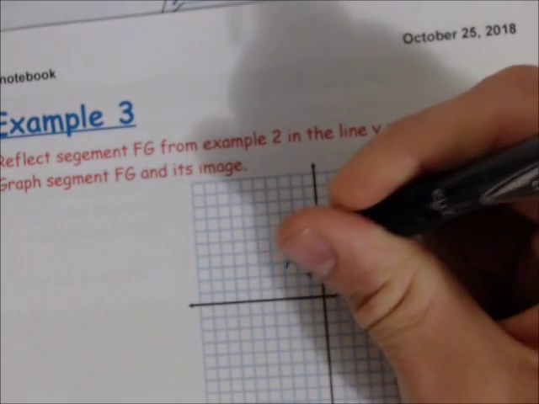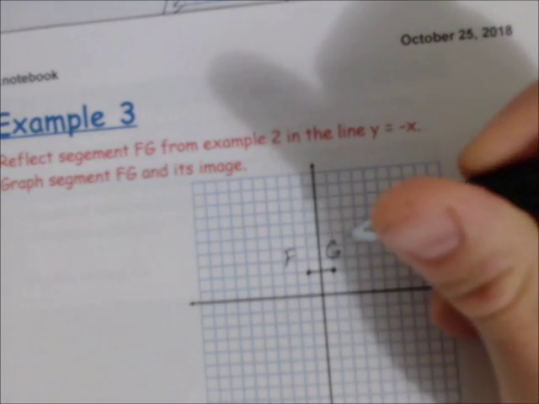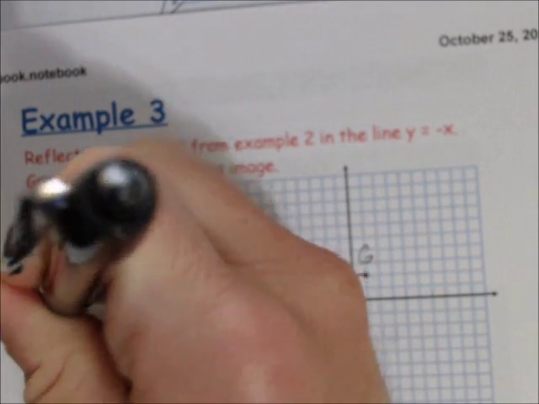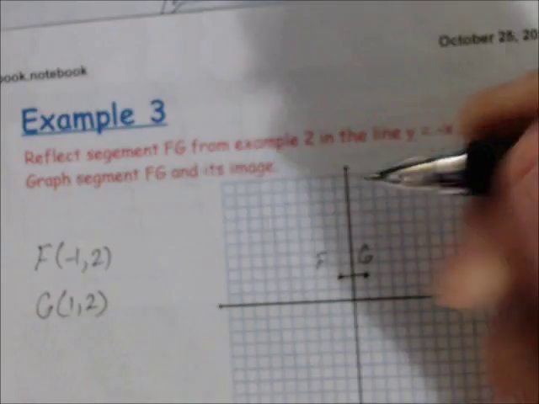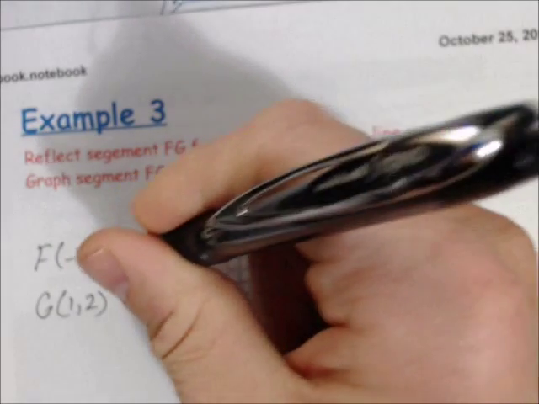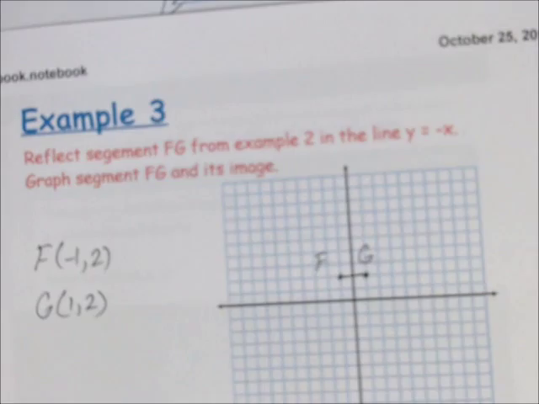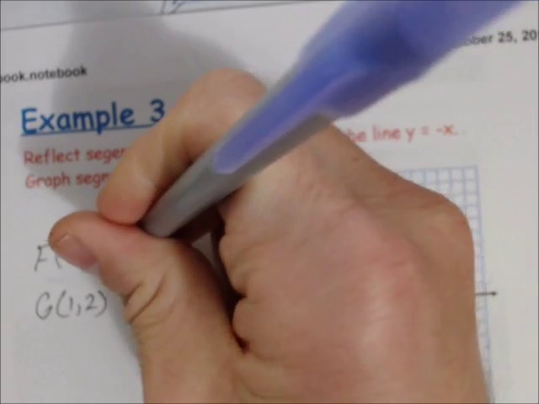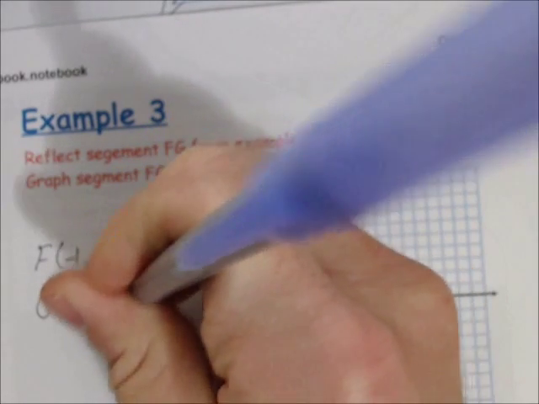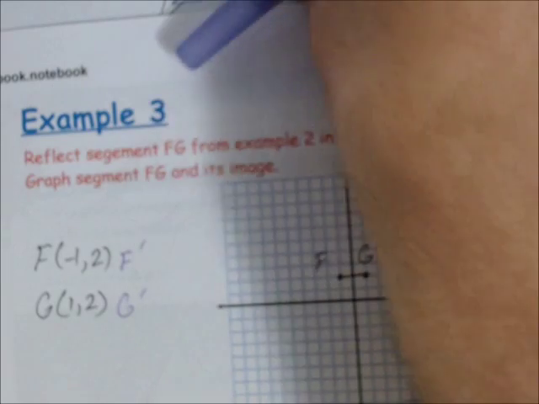We create that segment, label F and G. And now on the left side here, I'm going to write F with its coordinates, -1, 2, and G with its coordinates, 1, 2. And now, off to the side, we're going to write down the new coordinates of F prime and G prime based on the rule.